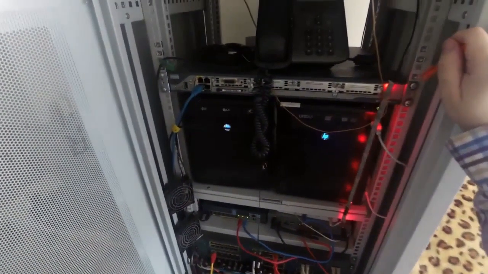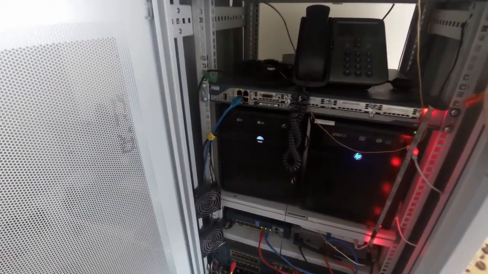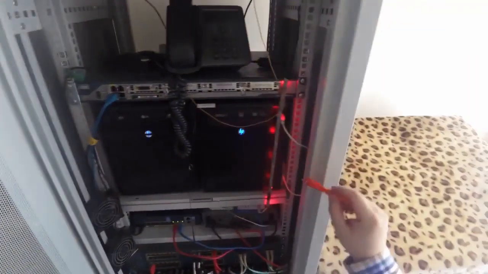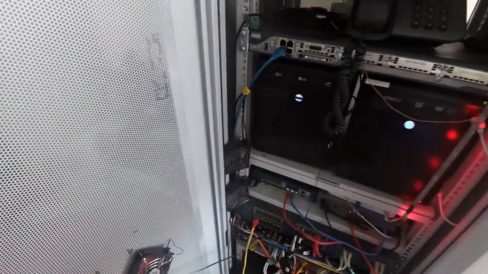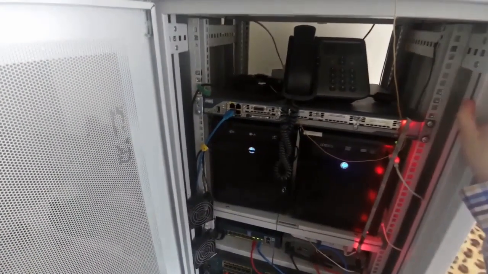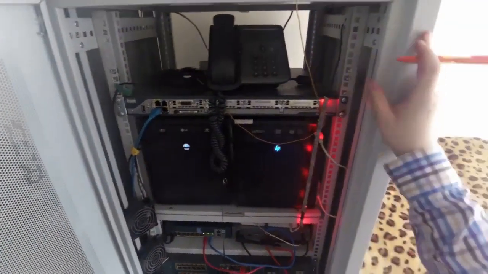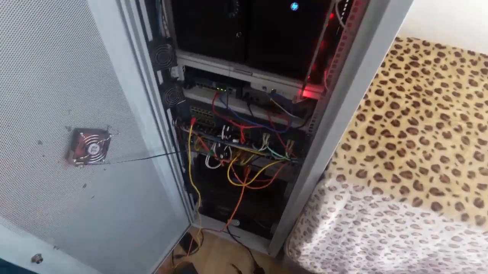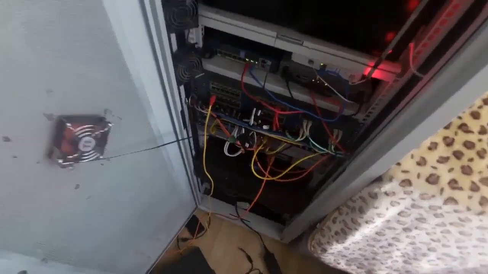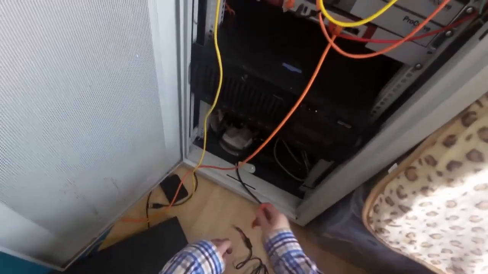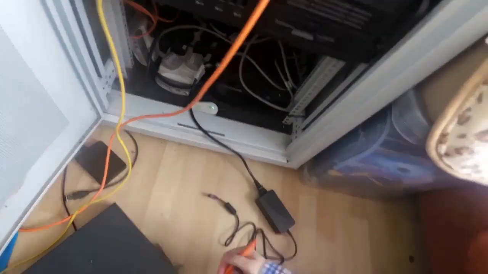I should be okay with cables because they're pretty long. As you can see, I route cables on the left and right hand side with some cable ties. That should be okay. Here at the bottom, not sure if you can see that. Okay, hope I can see it now.